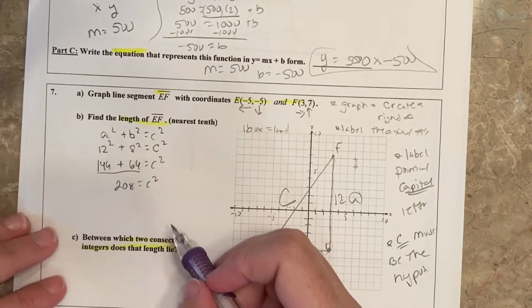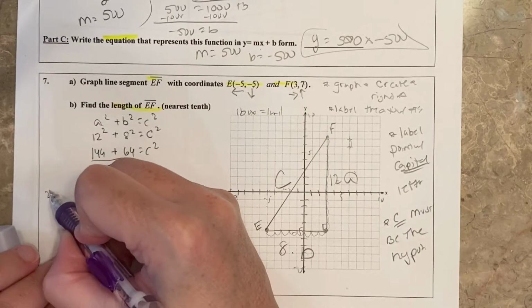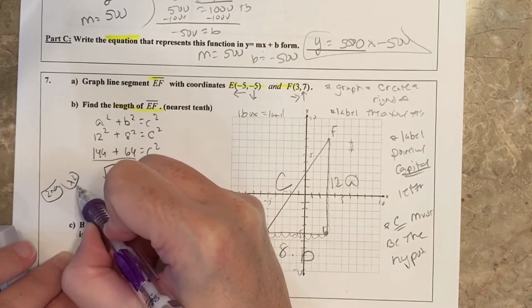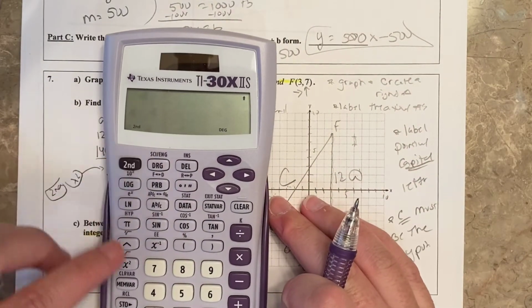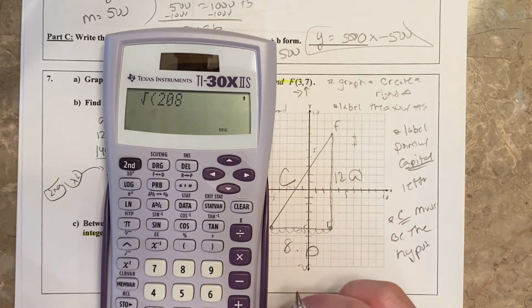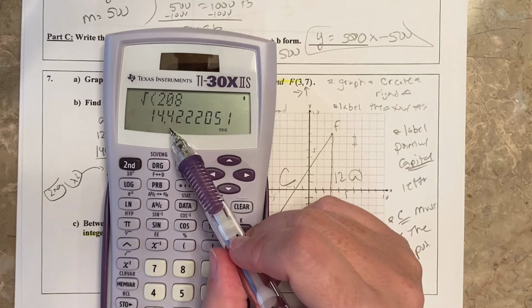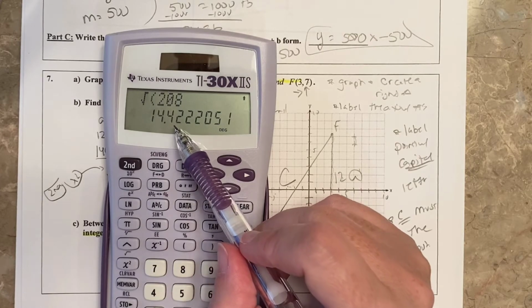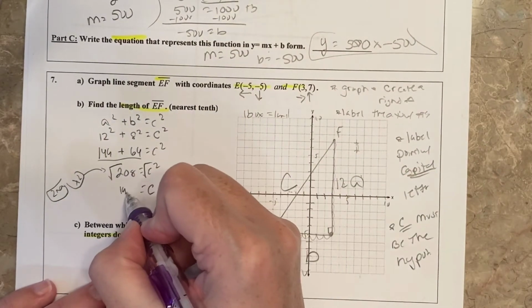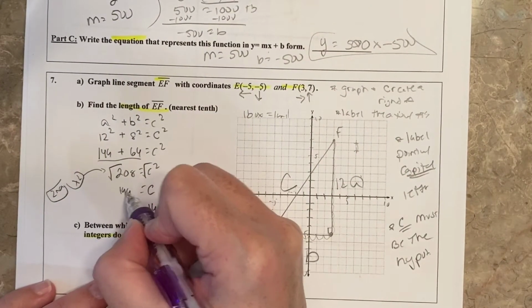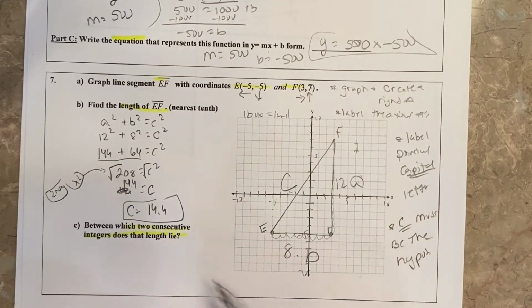Now, we don't want c squared. We want c. So to do that, we take the square root of both sides. Remember, second x squared is how you're going to get this square root symbol. Okay, so let me clear this out. Second x squared, 208, and we want nearest tenths. So look at the hundredths. Look at the second number. And the second number does not raise that up, okay? That's 4 or less, so let it rest. So it's going to be 14.4. So c equals 14.4 units.